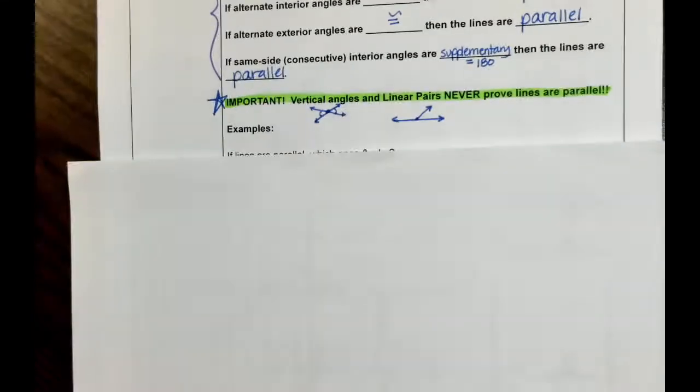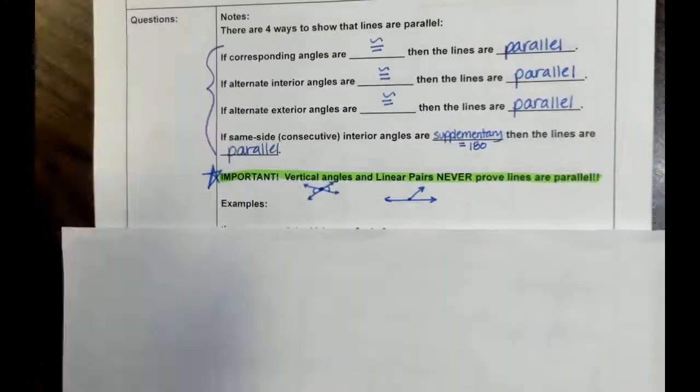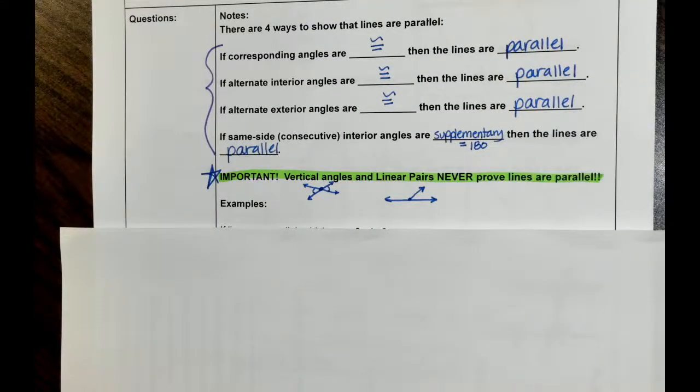Now I do want to make a point. It is important for you to note that vertical angles and linear pairs never prove that lines are parallel. We use them when we're solving problems about parallel lines, but they don't have anything to do with making lines parallel. Remember that vertical angles share a vertex, and linear pairs share a vertex, but none of these other angles do. Corresponding, alternate interior, alternate exterior, and consecutive interior angles don't share a vertex, and that's the big difference between them. So while we use them with parallel lines, they don't make lines parallel.